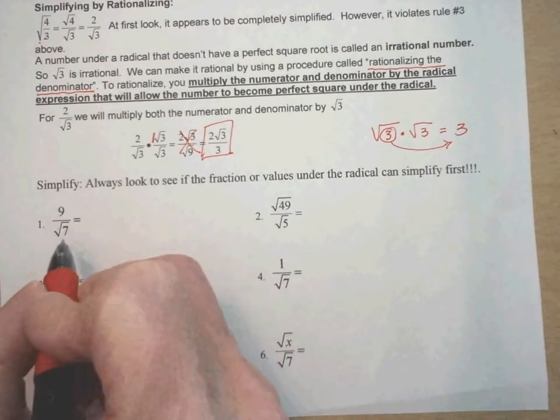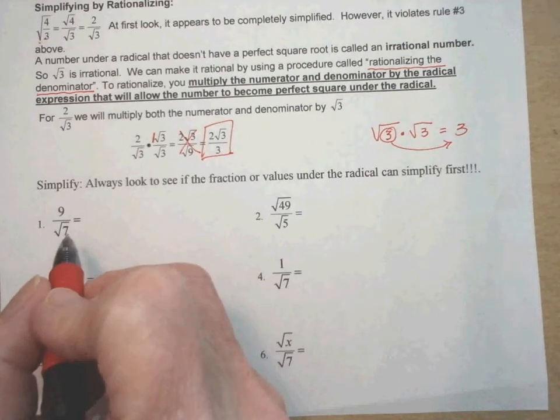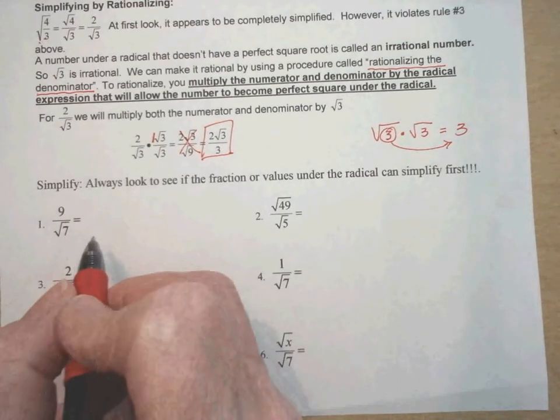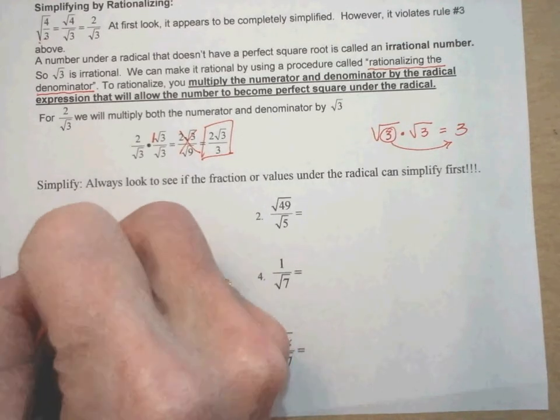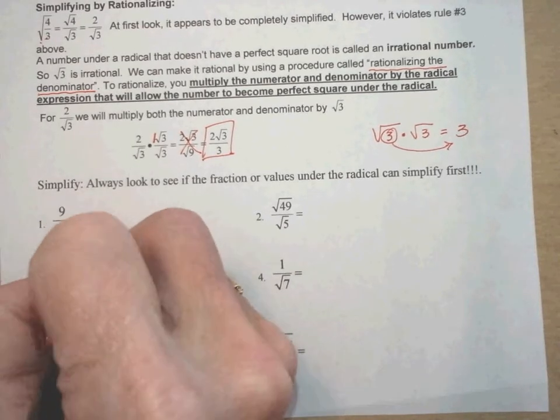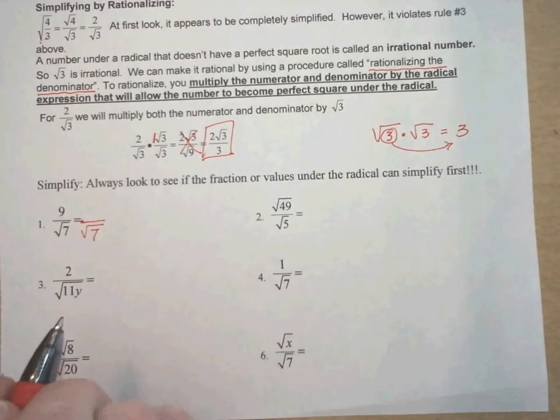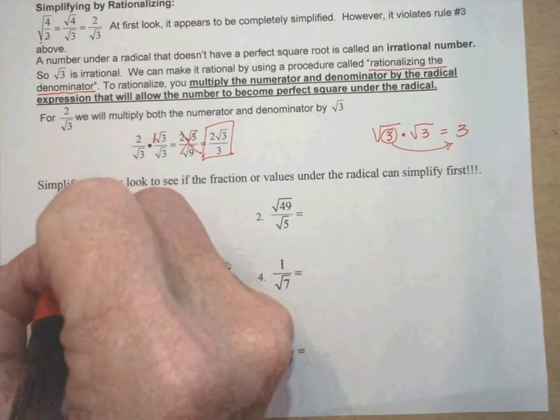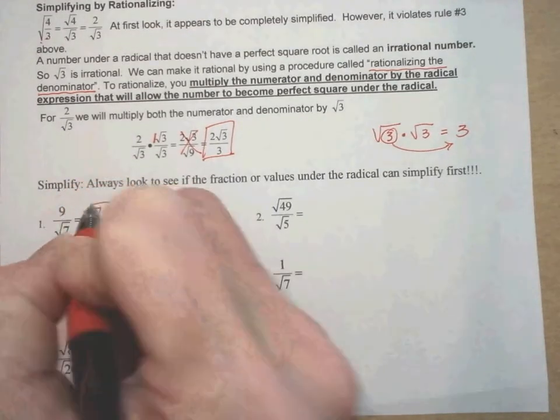Here I have a violator, I have a rule breaker, because I have a square root on the bottom. So in order to get this 7 to get out of the radical, I would simply multiply square root of 7 times this one. But when you work with fractions, whatever you do on the bottom, you have to do on the top.